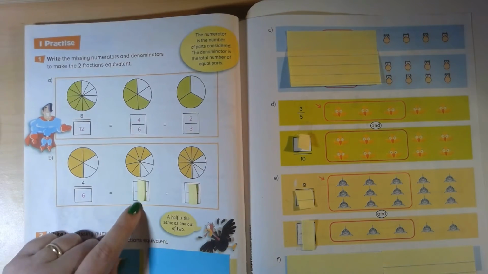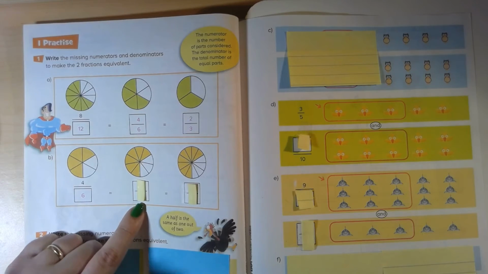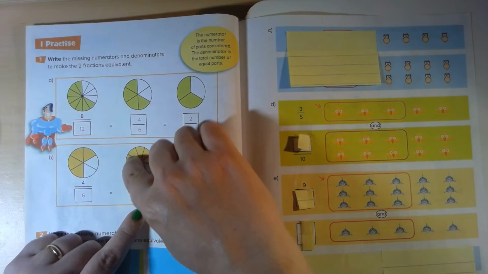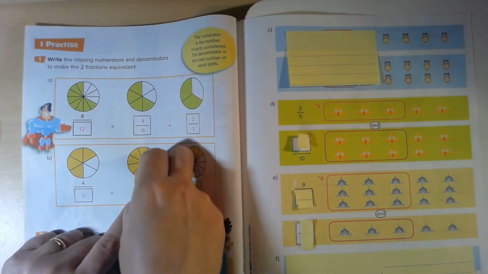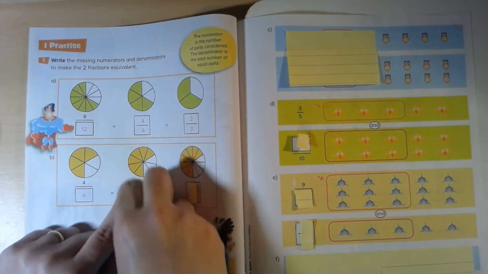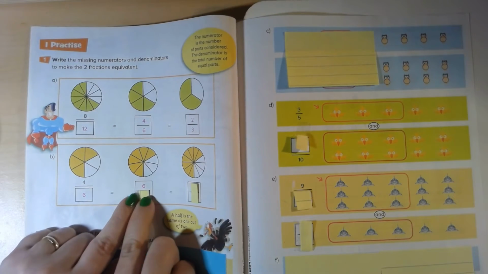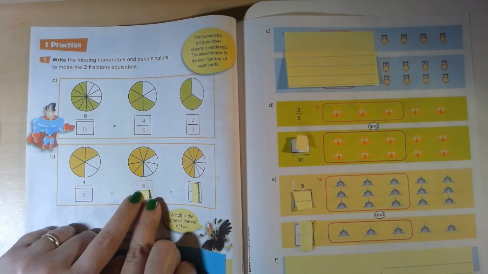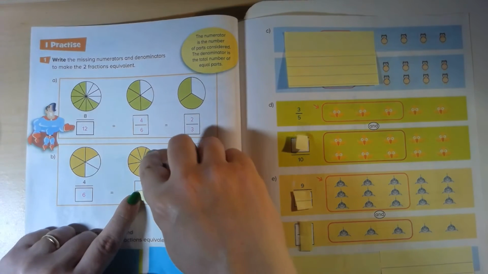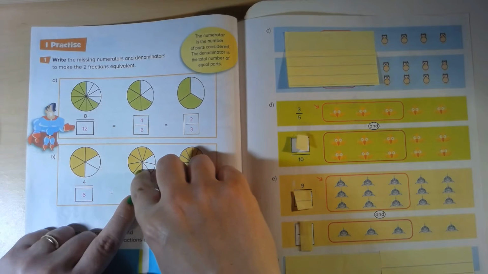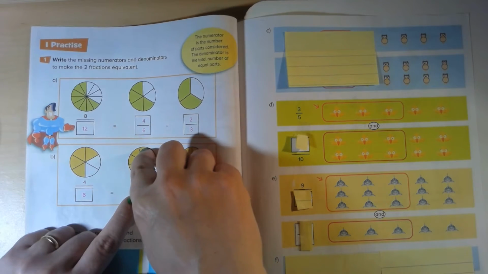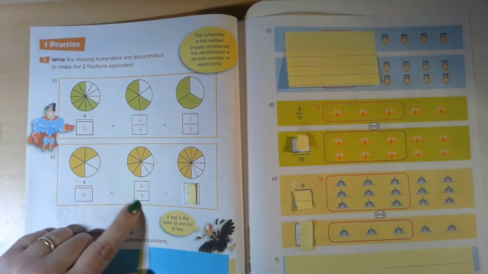So, how many parts have been shaded? 1, 2, 3, 4, 5, 6. And how many total parts are there? 1, 2, 3, 4, 5, 6, 7, 8, 9. 9.